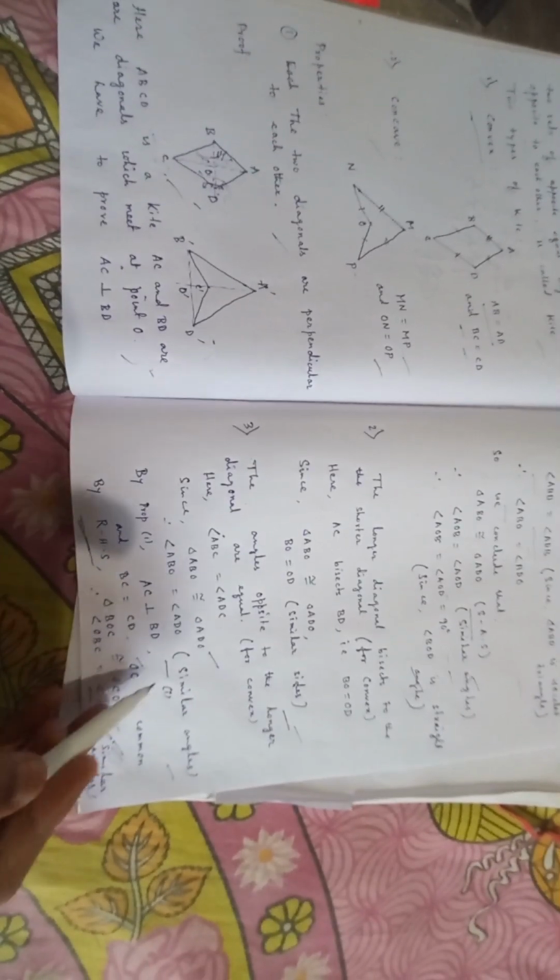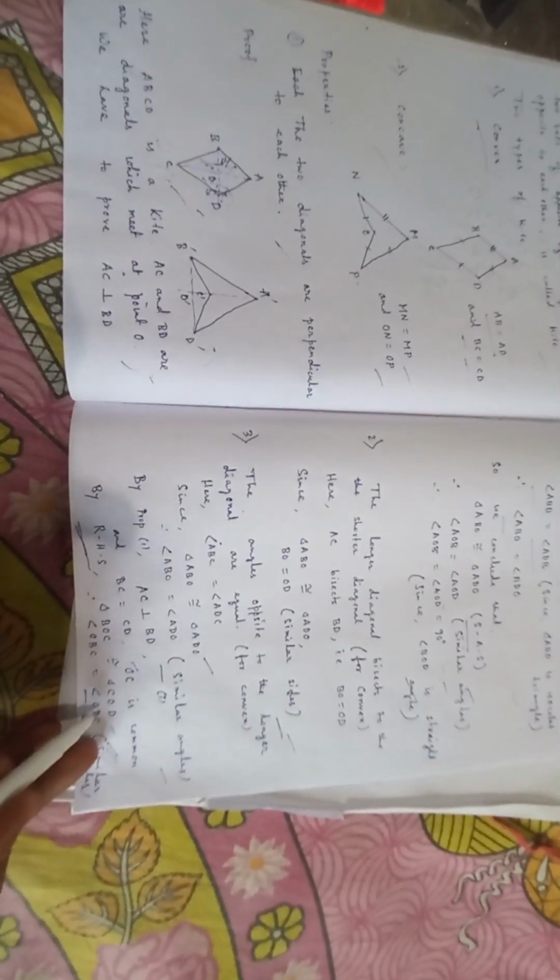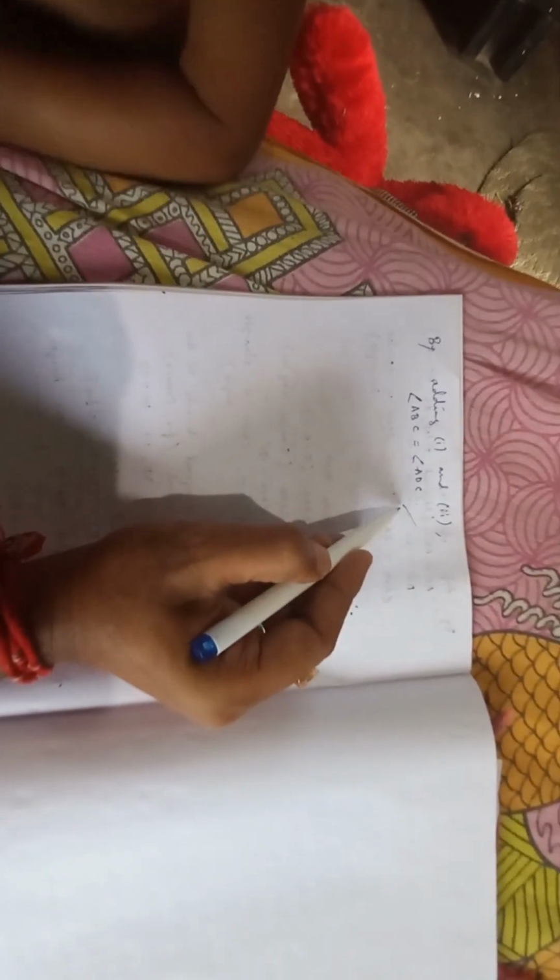If we write this as 1 and this as 2, then if we add these two, we can very easily prove that angle ABC is equal to angle ADC. So we can prove these three properties of a kite in this way.